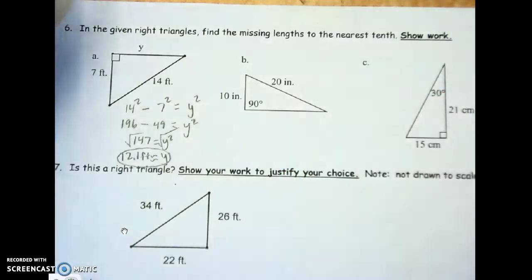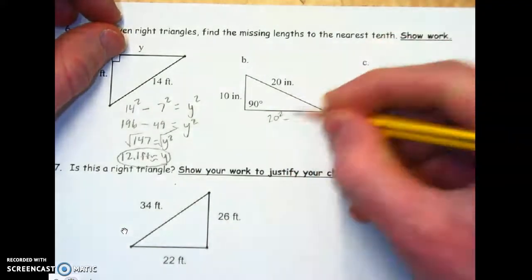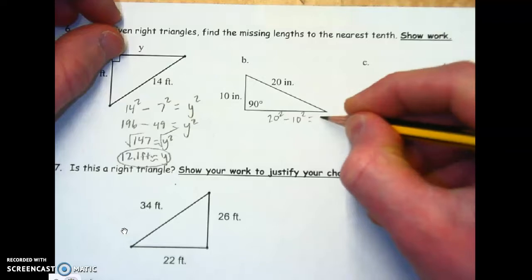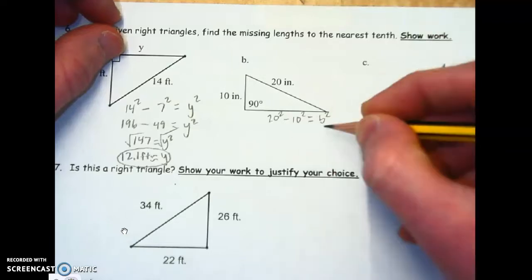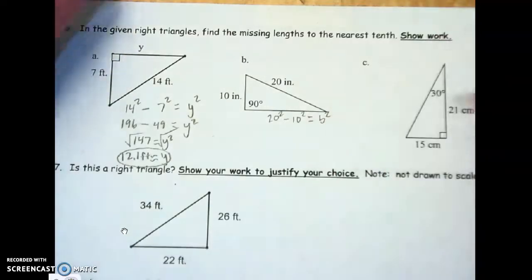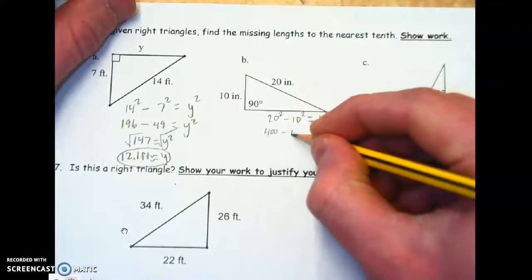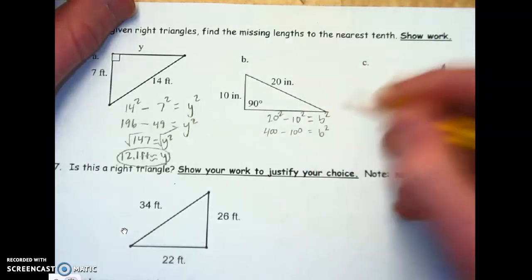When we solve for a leg, we subtract from the hypotenuse. So that'll be 20 squared minus the leg we have, 10 squared, and I'm going to call it B squared. You can pick A or B. I'm going to use B. So that's 400 minus 100 equals B squared.